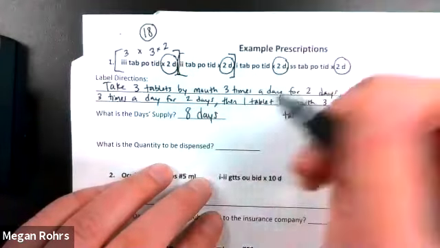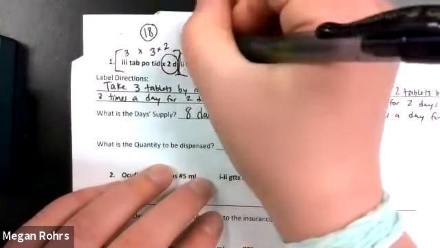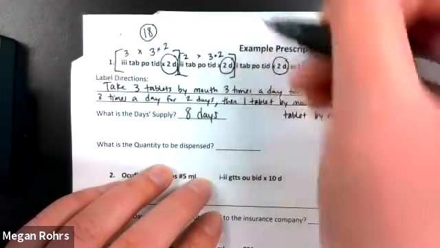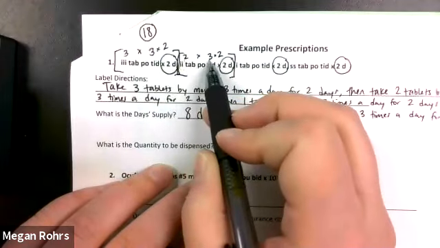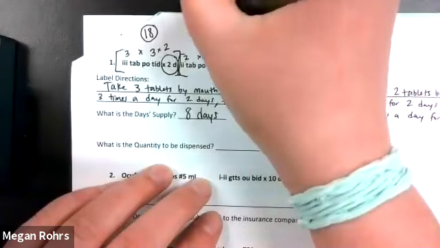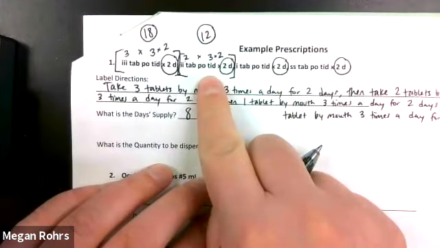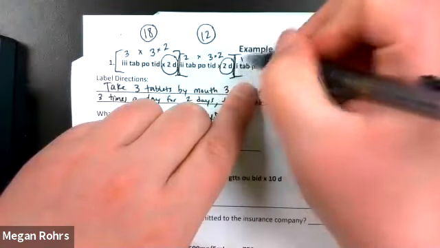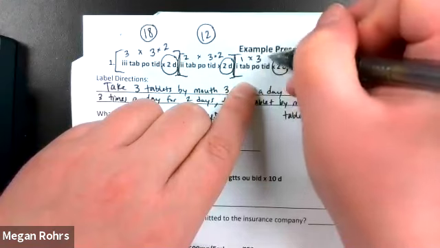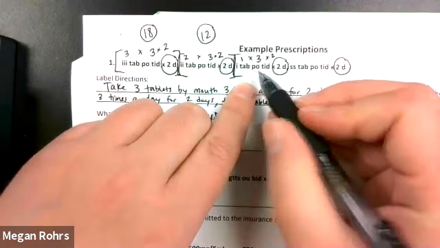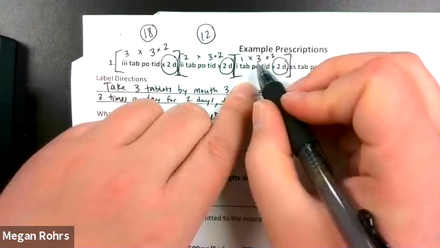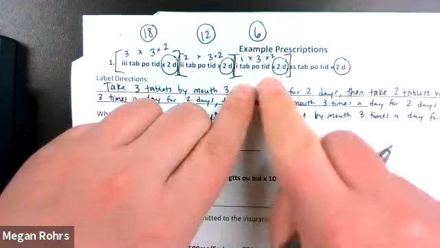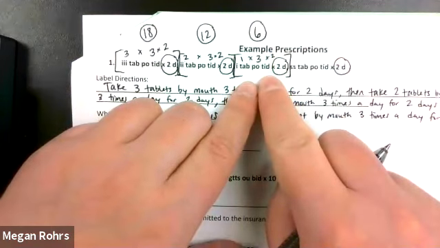So this second one, we have 2 tablets 3 times a day for 2 days. So 2 times 3 is 6, times 2 would give us 12 tablets for that section. Now here we have 1 tablet 3 times a day for 2 days. So 1 times 3 is 3, times 2 is 6. So we need 6 tablets in this section here.